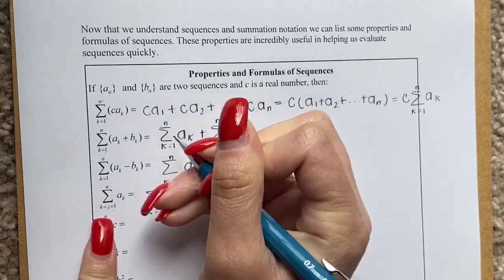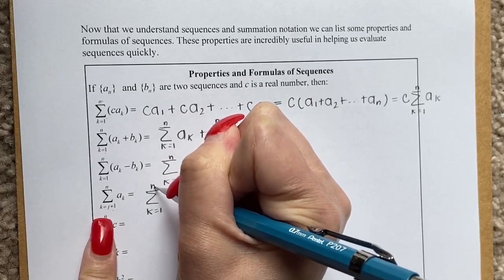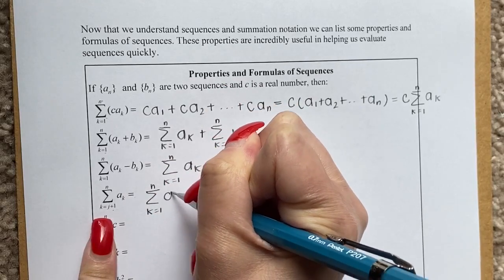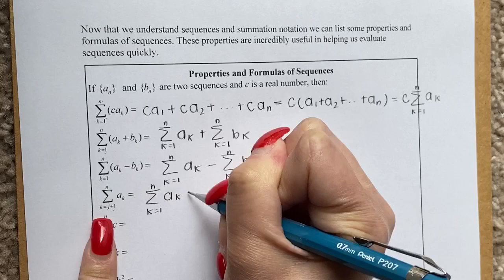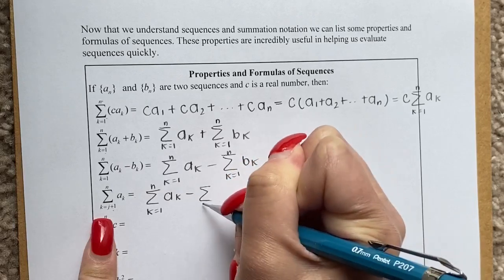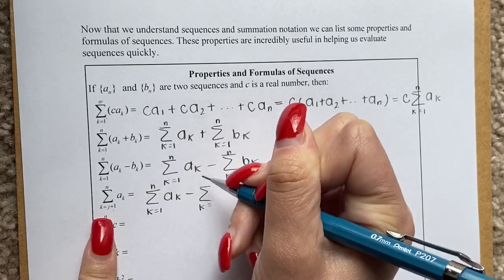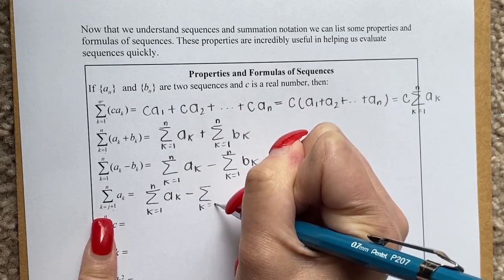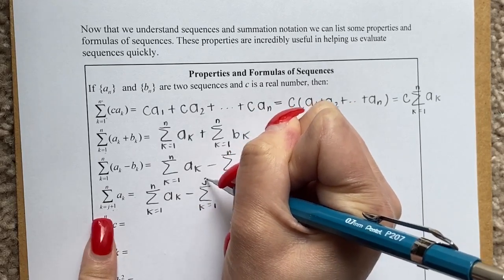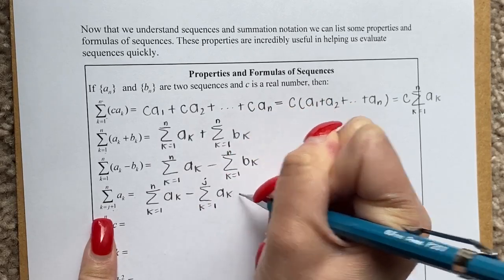It's the summation from k equals 1 to n of Ak minus the summation from k equals 1 up to j of Ak.